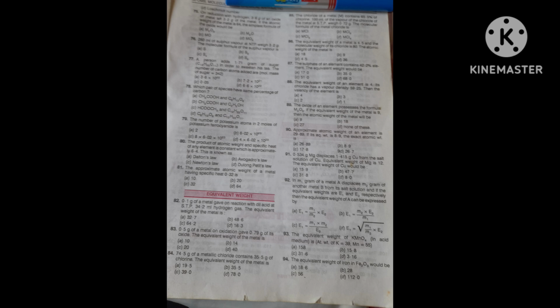The molecular formula of the metal chloride is: option 1 MCl, option 2 MCl2, option 3 MCl3, option 4 MCl4. Now just think what the answer will be. It is not very difficult. It will take less than 1 minute to think before answering.